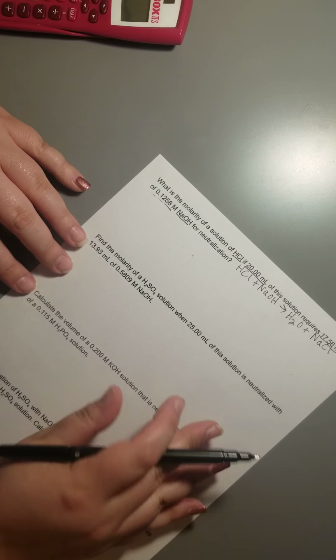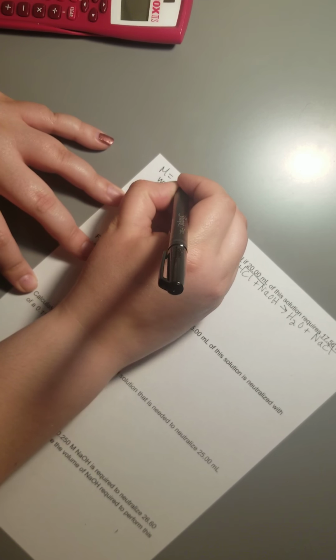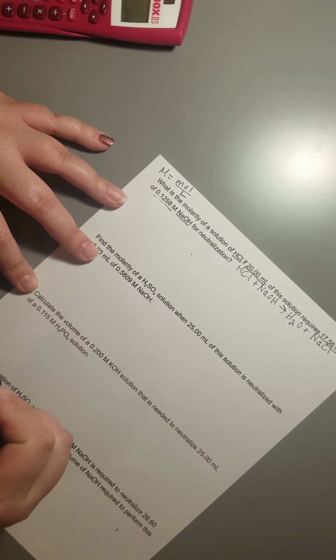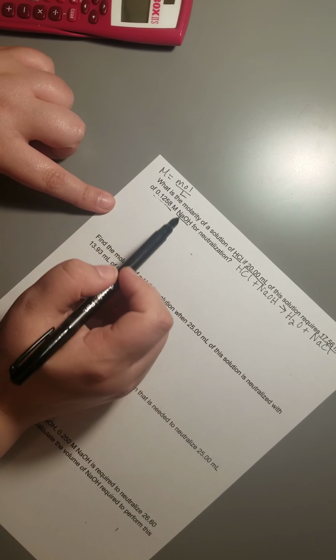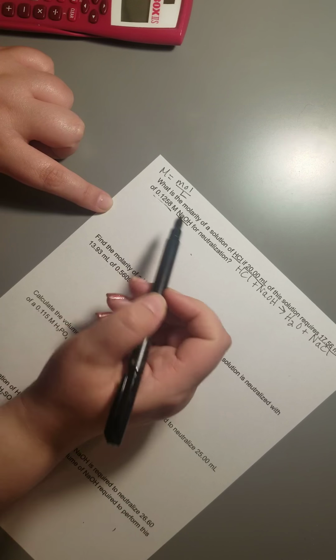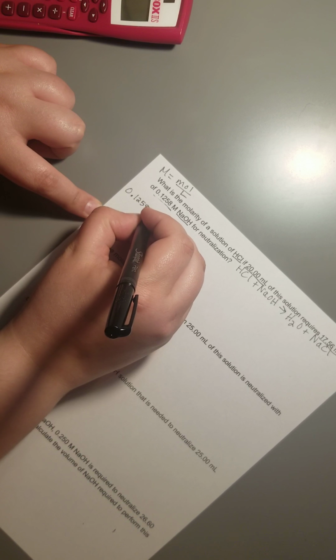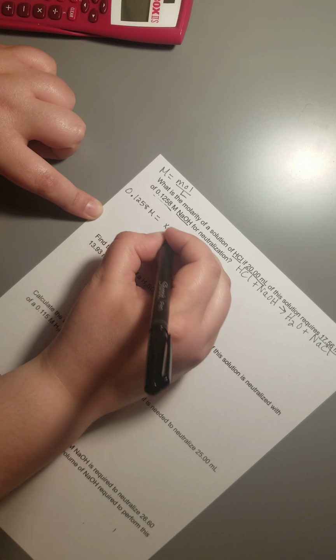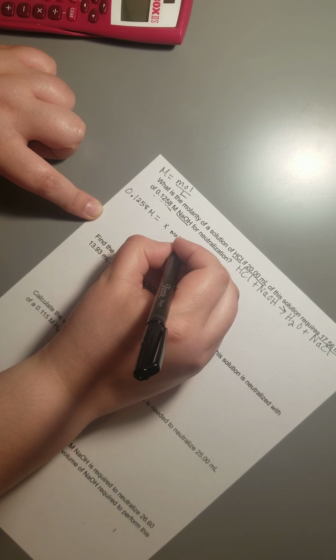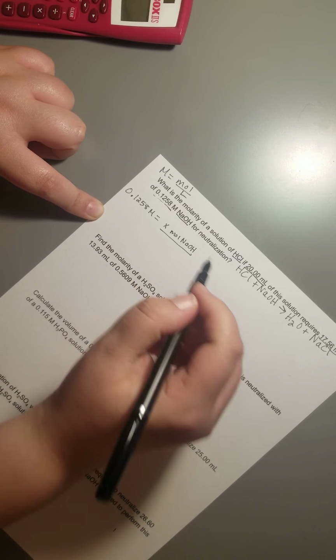So I'm going to turn the paper a little bit so I can write. So if you remember, molarity is moles over liters. So I'm going to find the moles of NaOH that I have from the milliliters and the molarity. So I have 0.1258 molar equals X. That's the moles of NaOH over my liters.